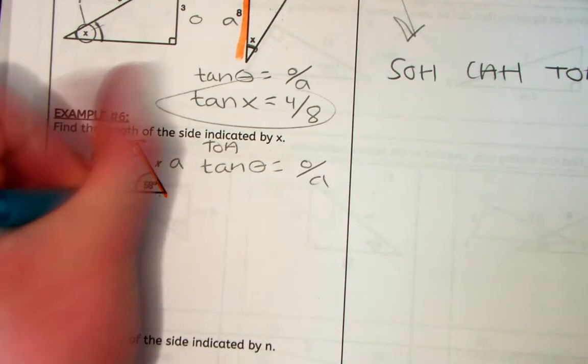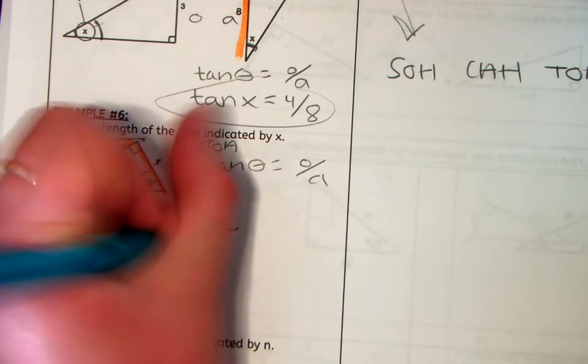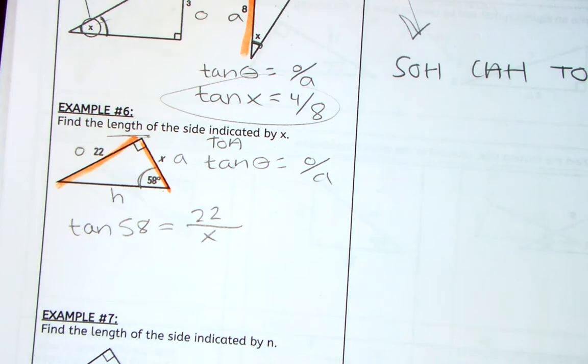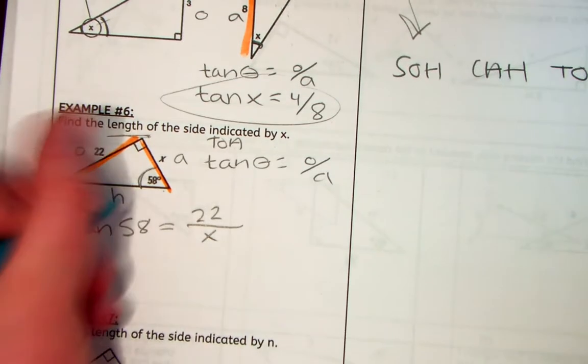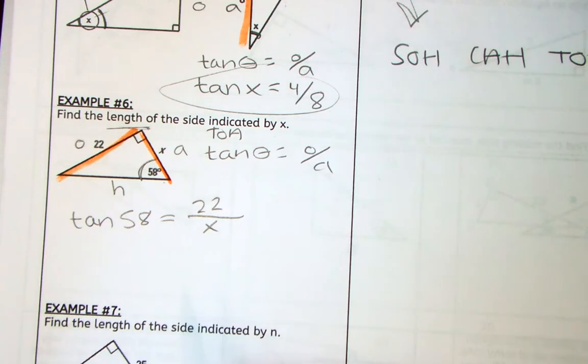Tangent of 58 is equal to my opposite side, which is 22. My adjacent side is x, okay? So now, how do I solve this? All right. Notice, it's the same steps you'd use to solve for x.